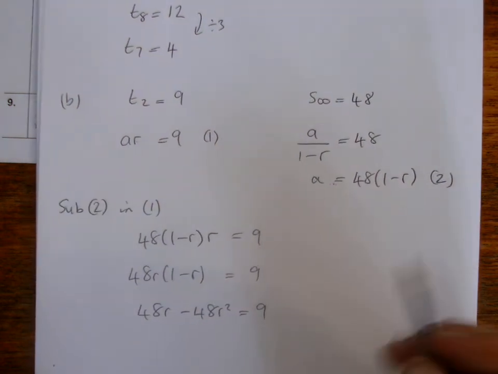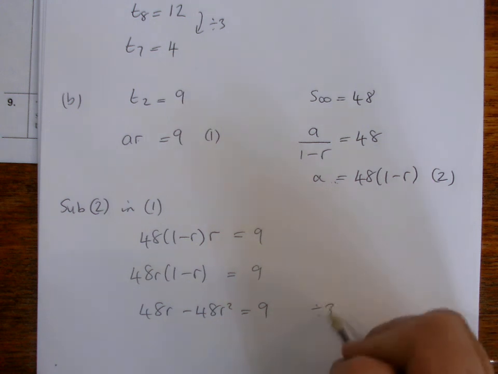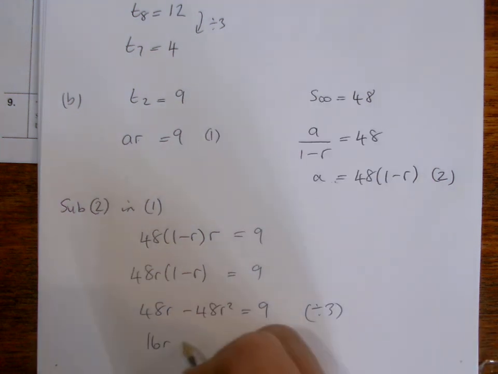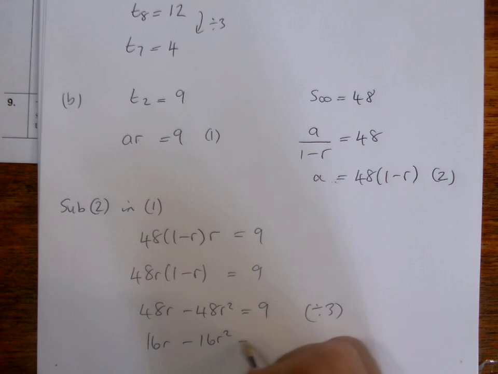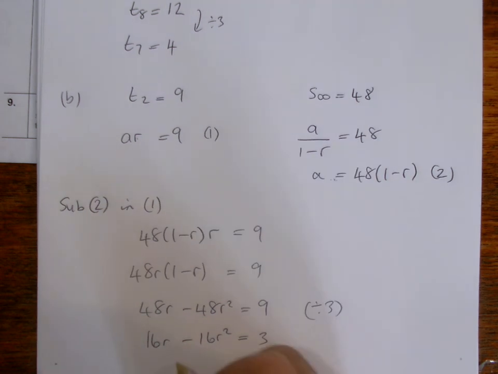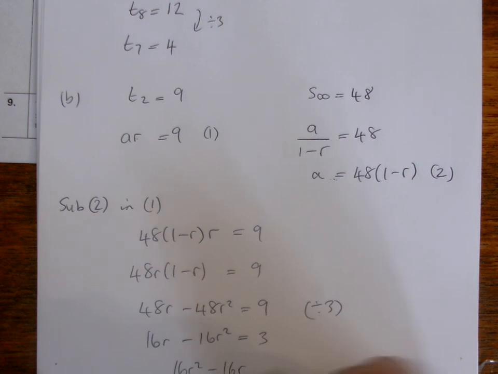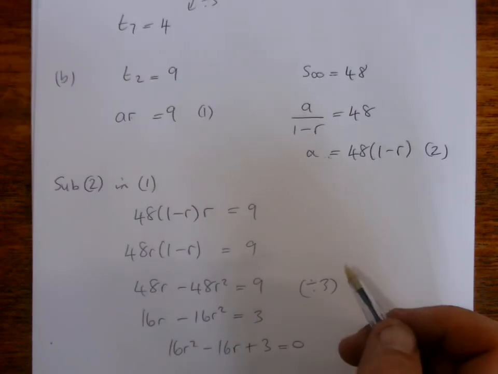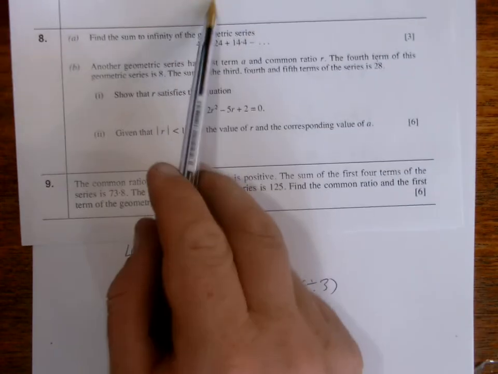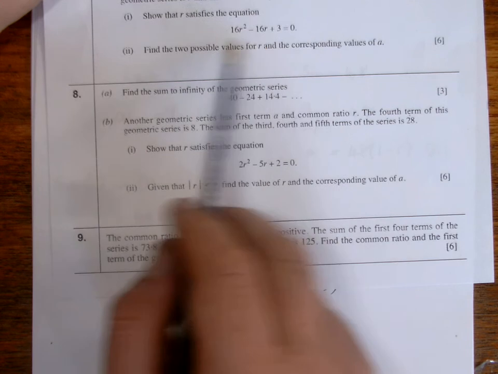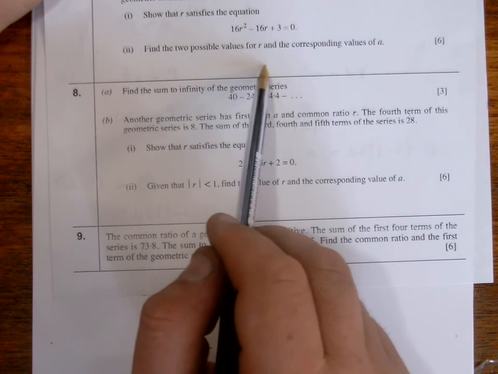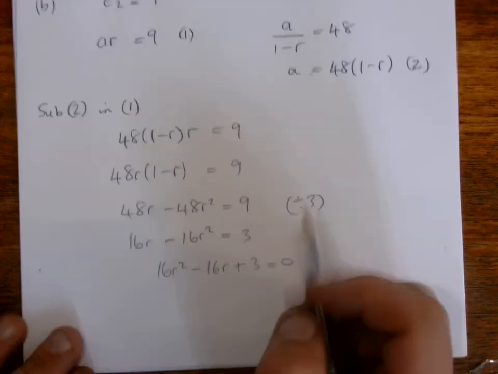Then I think we can divide by 3. So you get 16r minus 16r squared equals 3, and then get everything onto one side, you get 16r squared minus 16r plus 3 equals 0, which is what they asked for there. Fantastic. So then it says find the two possible values of r and the corresponding values for a. So we need to factorize this now.